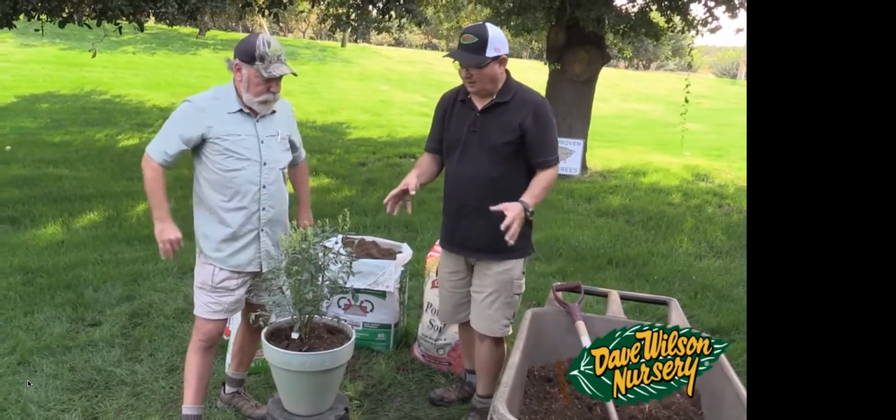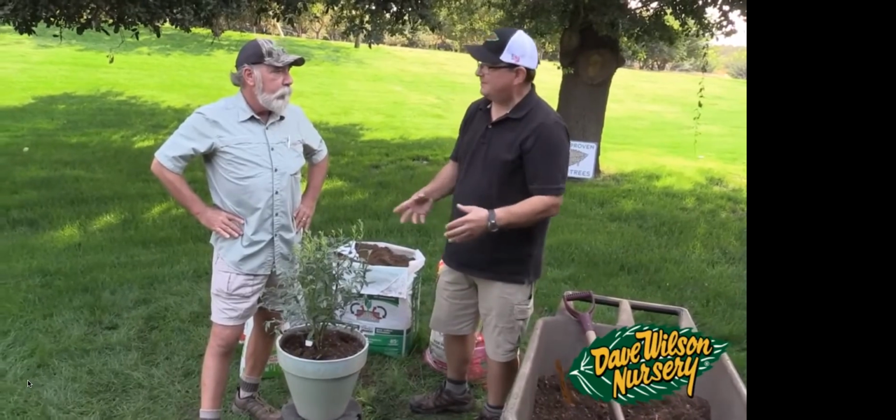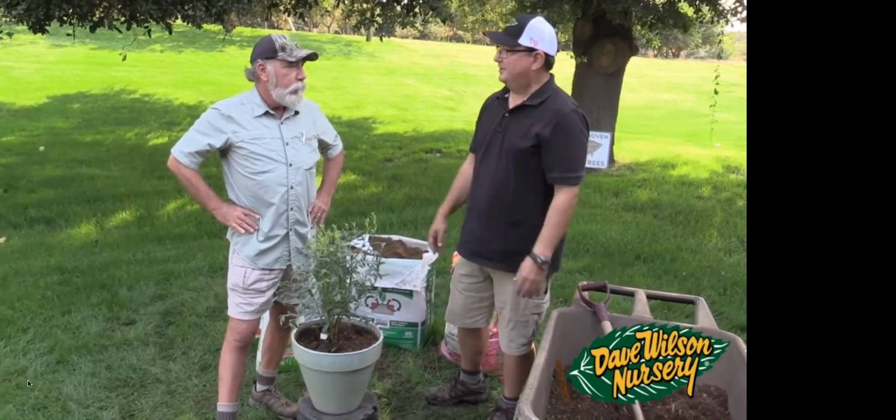So like you say, our plants come in 4-inch containers. If you were to put this in a 6-inch container, it's already too small. Absolutely.